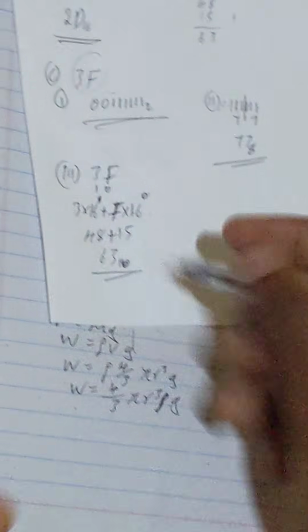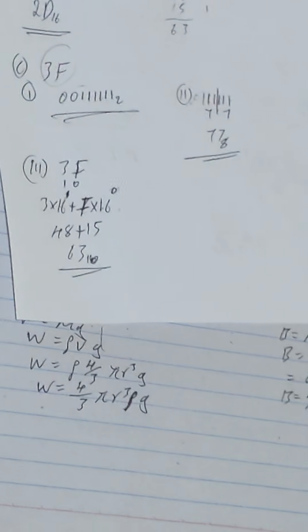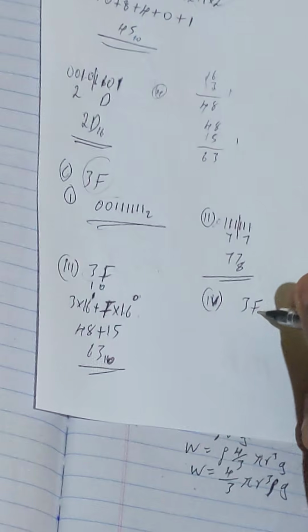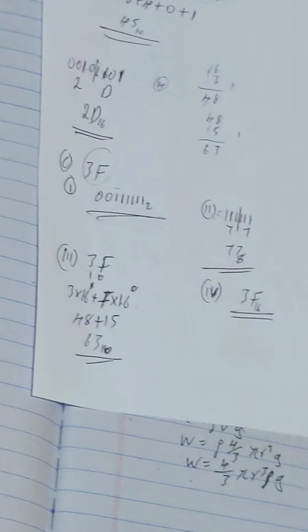You converted it to decimal. Now you have to convert it to hexadecimal. Hexadecimal is base 16. It's already in base 16, so you just copy the same number, put it there, and put the base, and you are done. Yeah, that's how you convert. That's how you do the numbering conversions.